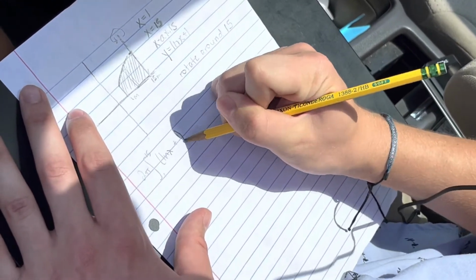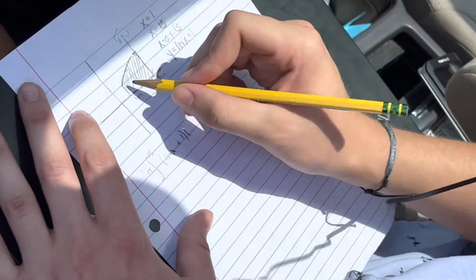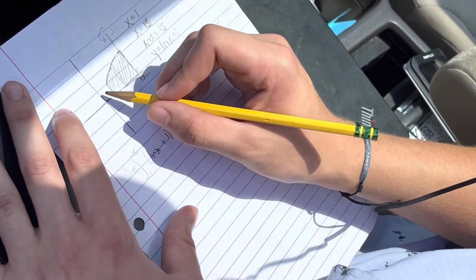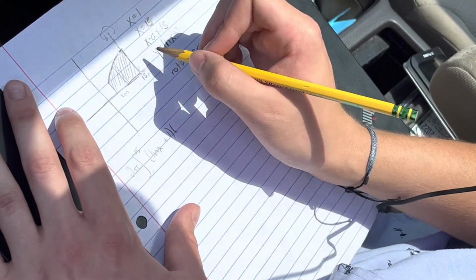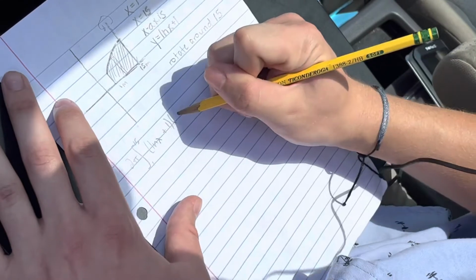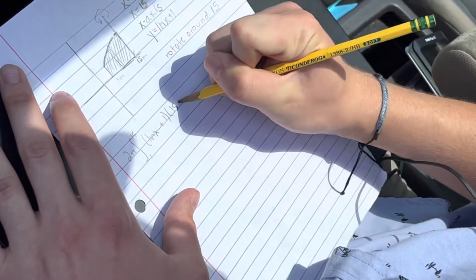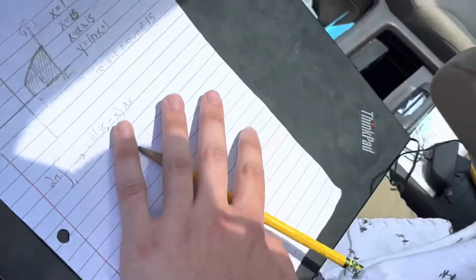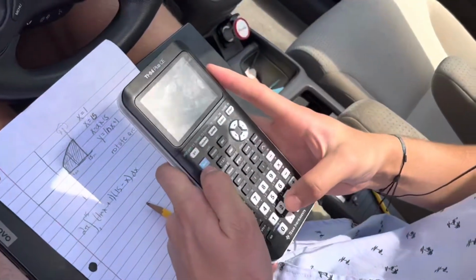And then after that, we need to multiply by the distance from the axis of origin to the axis we're rotating around, and that is given by 15 minus x. And then we have to integrate that using our calculator.